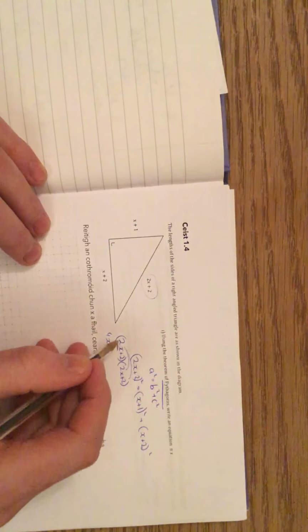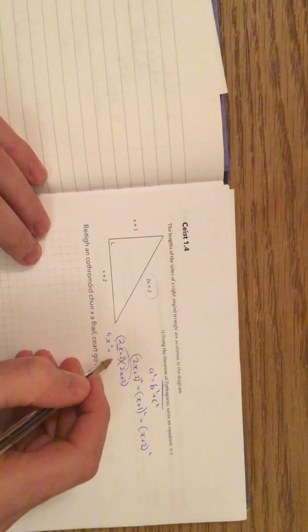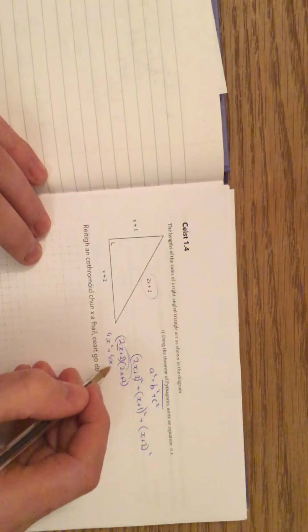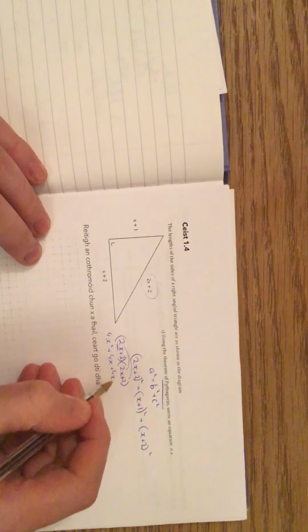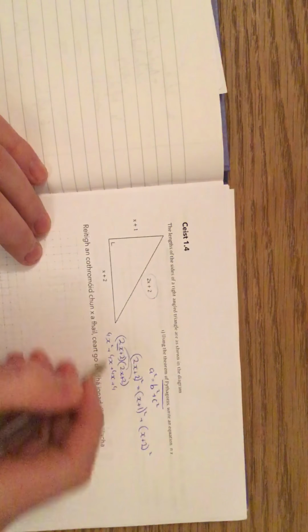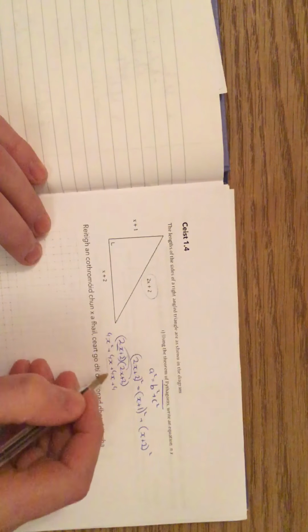So that gets me 4x squared, plus 4x. Now I'm taking my second term by the first term of the second bracket, so it'll be plus 4x again, and second term by the second bracket, which is plus 4. I can add these two together, which will get me 4x squared plus 8x plus 4.